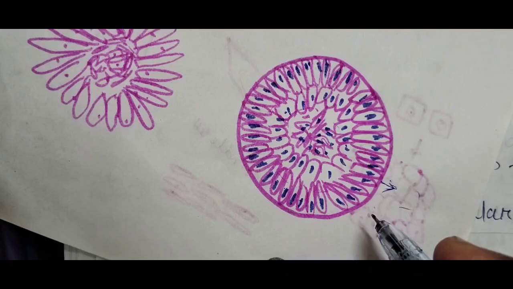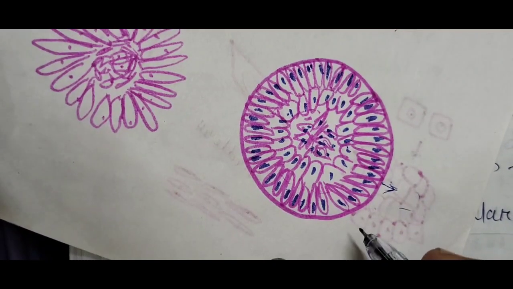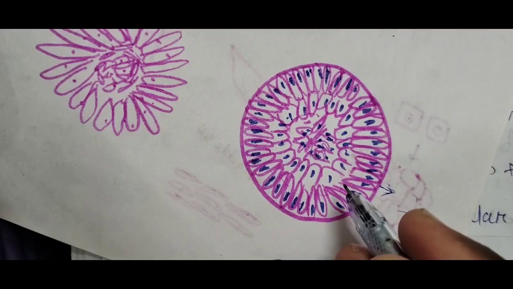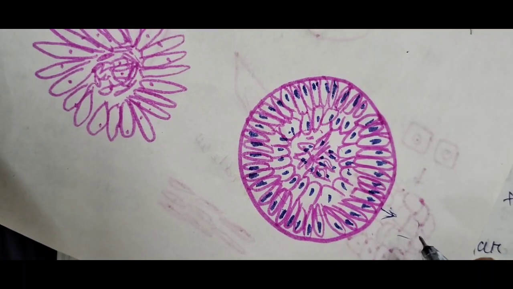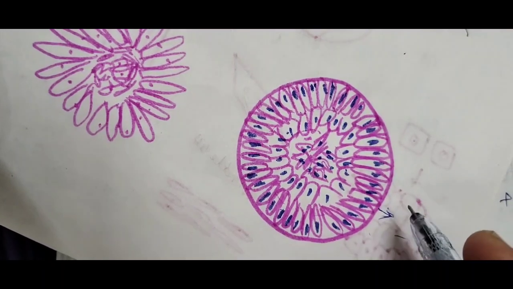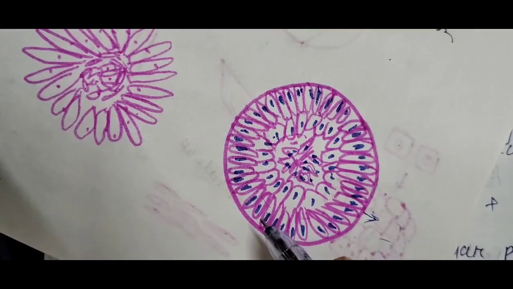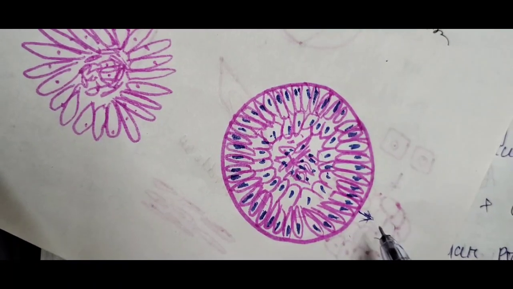Spindle, columnar, and cuboidal cells, after multinodular proliferation, form this structure. An important point of the rosette-like structure is that it is surrounded by an eosinophilic membrane. This is the eosinophilic membrane.